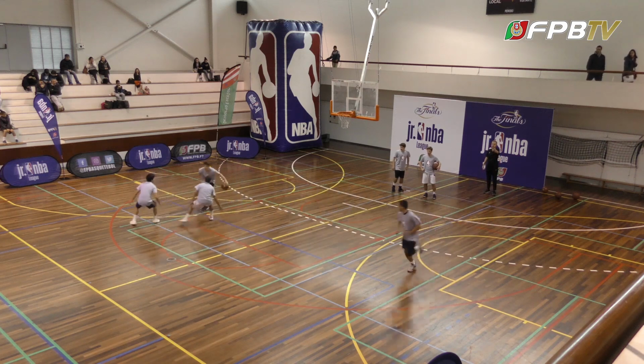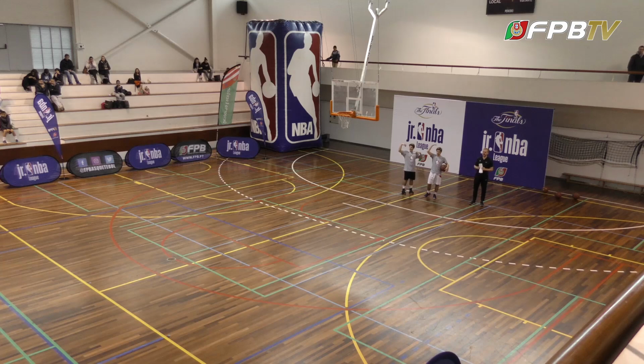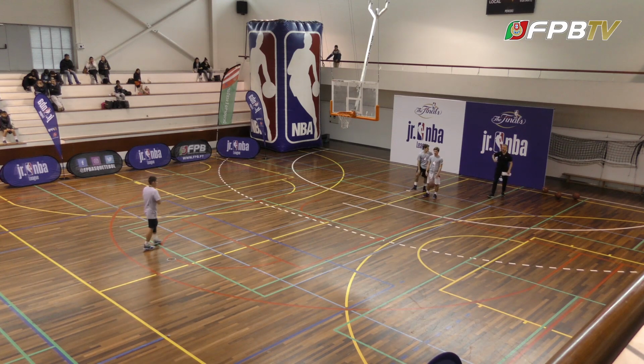Well, just 2v1. Freeze. Freeze. Come back, come back. Freeze. Just 1v2 still. Nice shot. Play this way quick, inbound it.